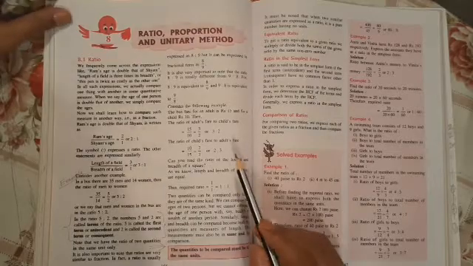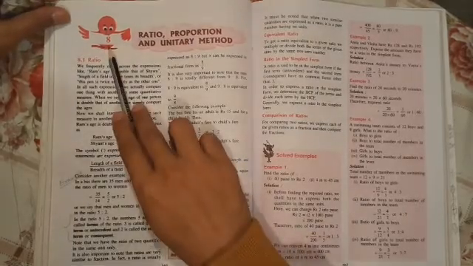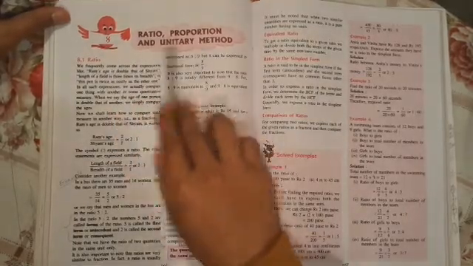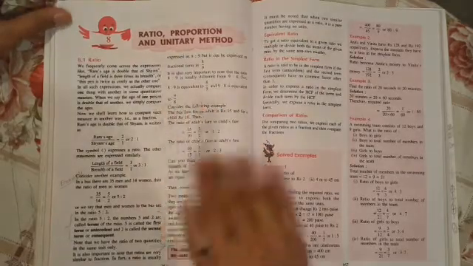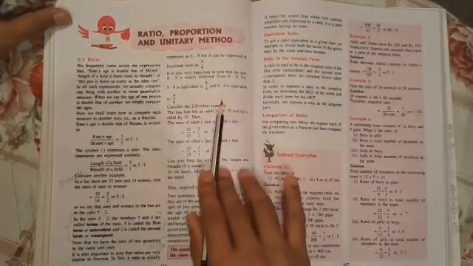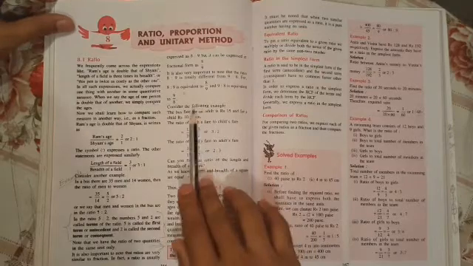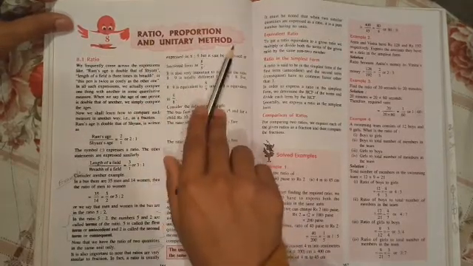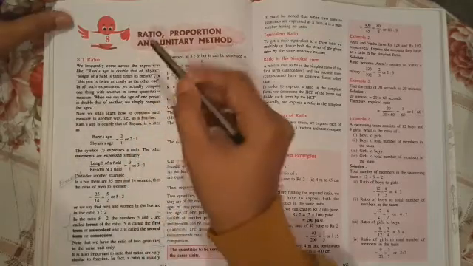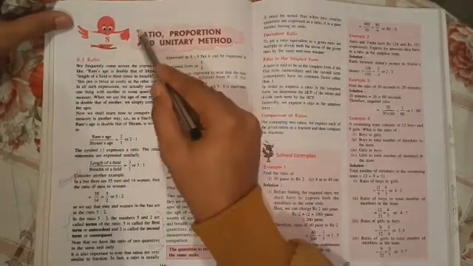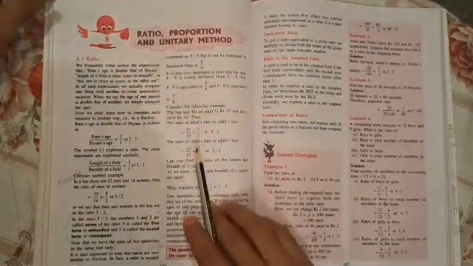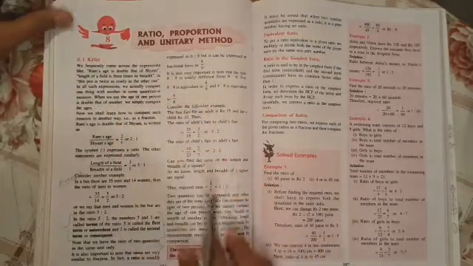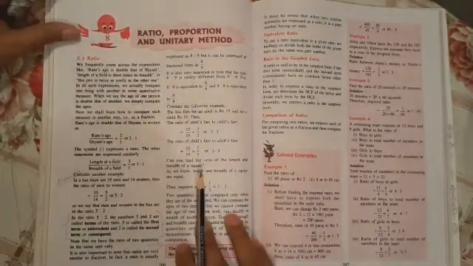Dear student, today I am going to start lesson number 8, Ratio, Proportion and Unitary Method of Class 6 Maths textbook. Here in this chapter you are going to learn ratio, proportion and unitary method. First of all, I will explain what is ratio. To understand ratio properly, let us take an example.